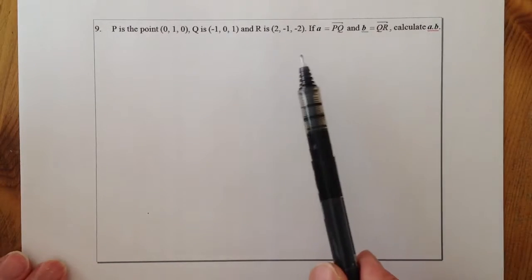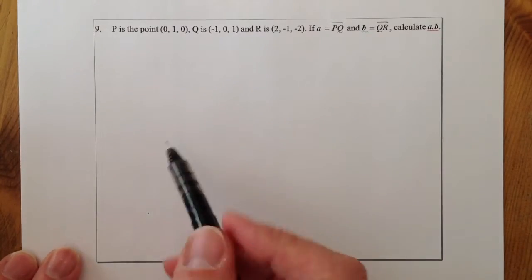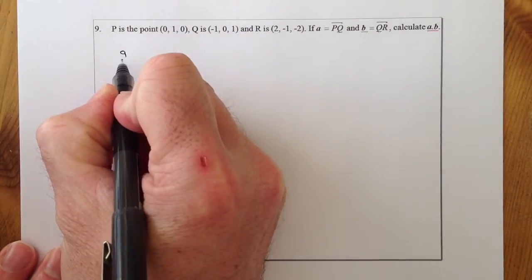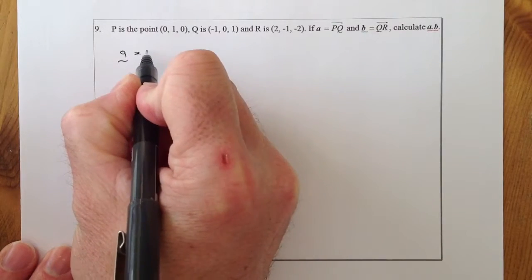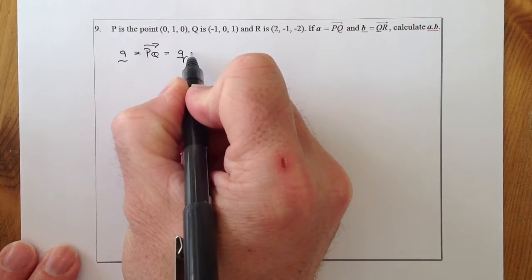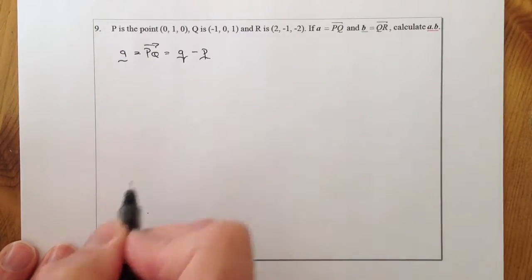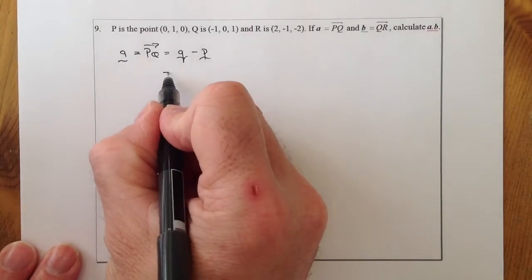First of all, what I need to do though is find the vector PQ and the vector QR. So let's go ahead and do that. Just go for A. It's going to be equal to the vector PQ, and I know the way to work that out. I'll take the position vector Q minus the position vector of P, and I'll work that through from there.